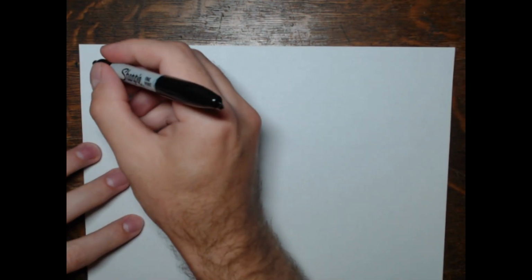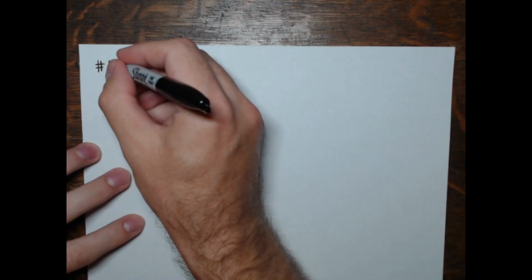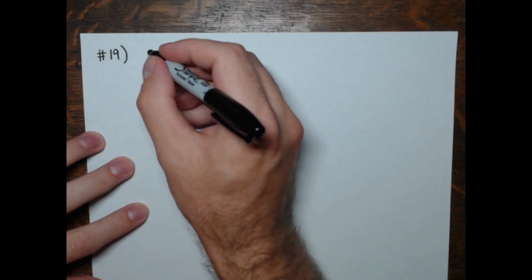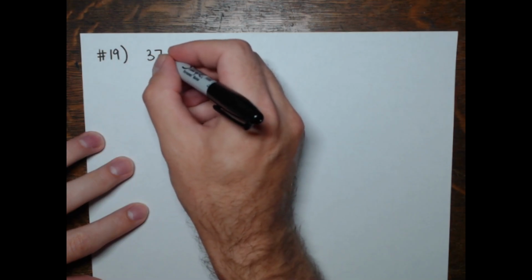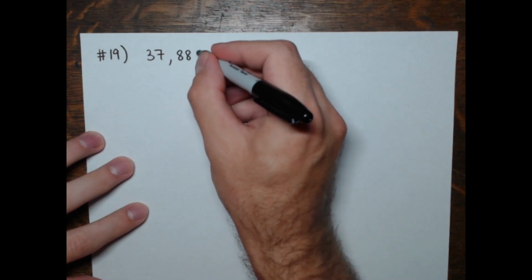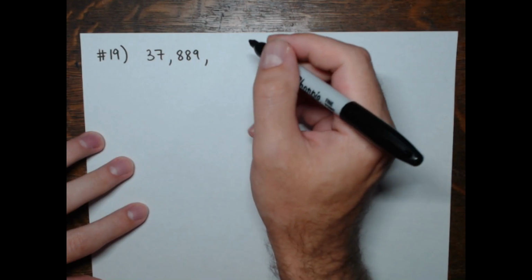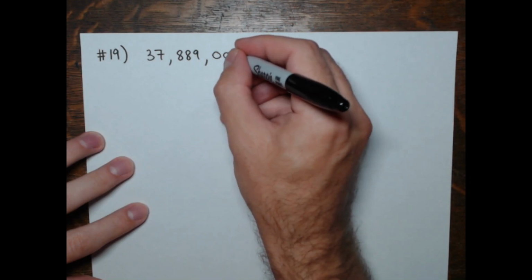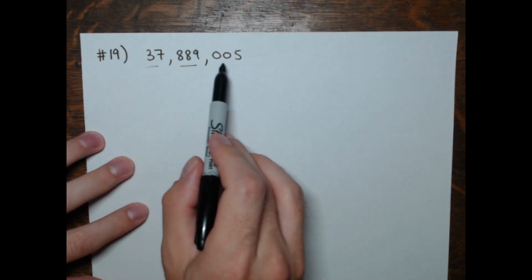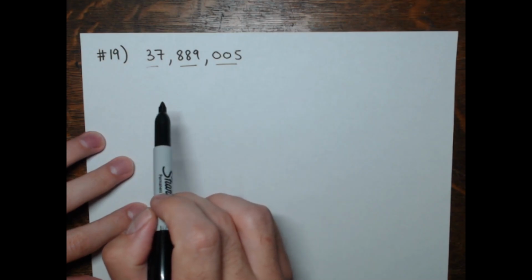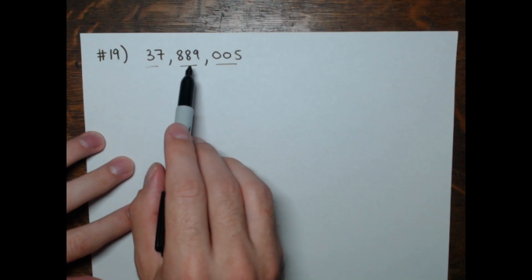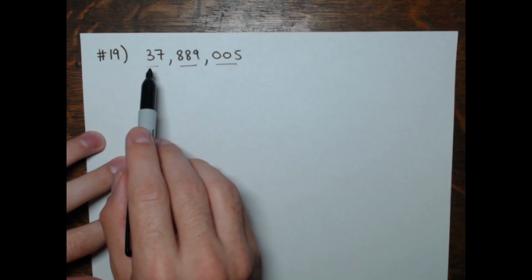So number 19, the number we're given, the digits from left to right are 37, comma, 889, comma, 005, right? So still 3 periods, just like the previous 2 problems. So it's the ones on the far right, the thousands here, then the million.